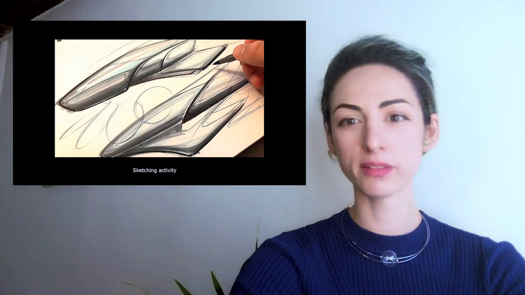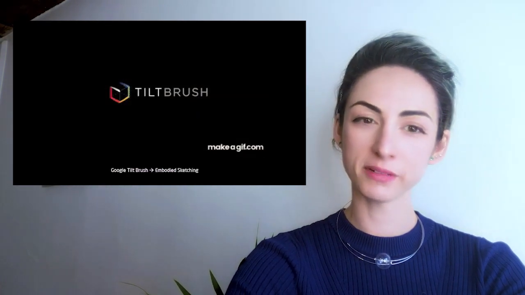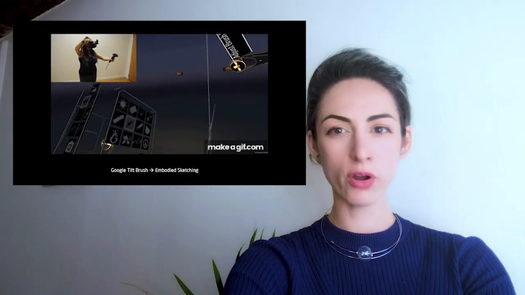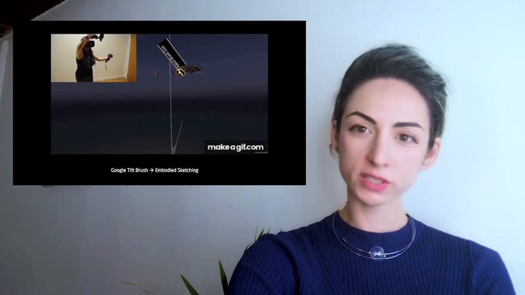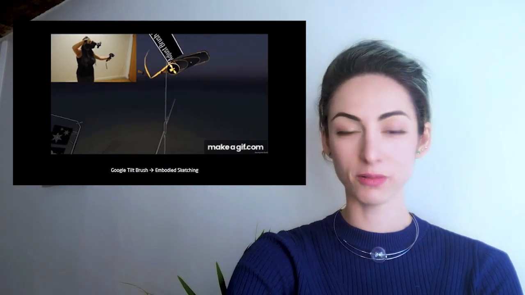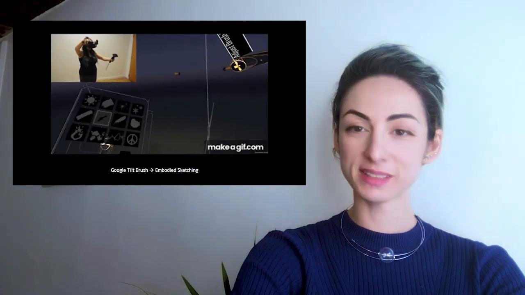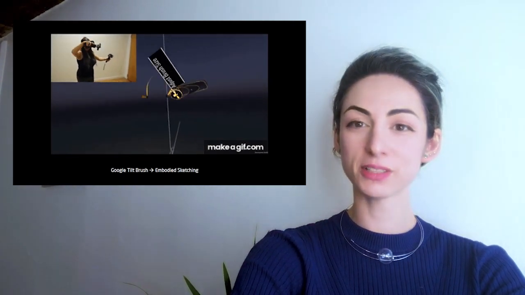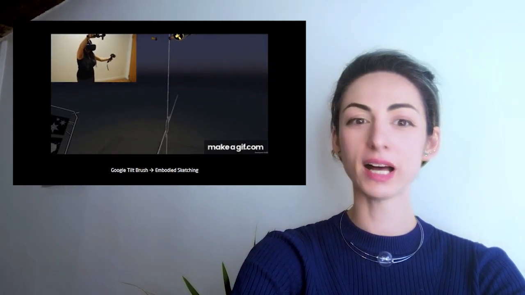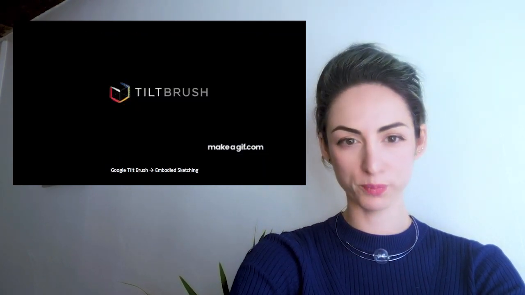However, with VR, this changes totally, because you have this embodied experience of a drawing in which it's a merge between a sketching activity and a sculpting one, right? And it also fosters action, meaning it fosters embodied interaction with the whole body. Here you have this experience with Google Tilt Brush.